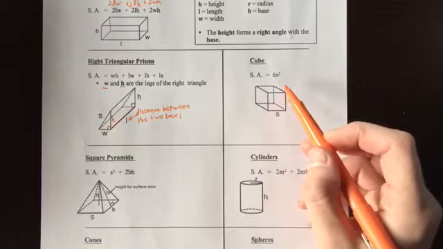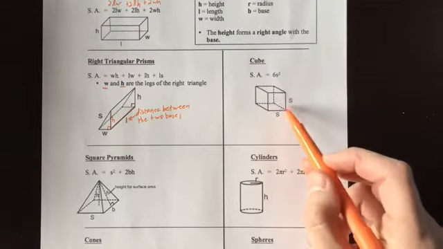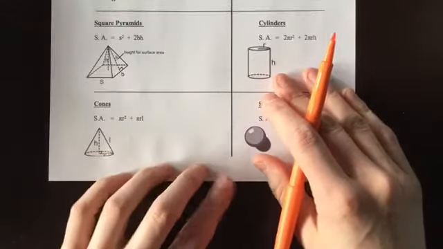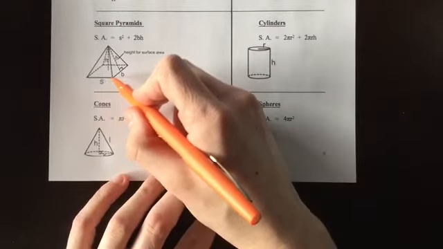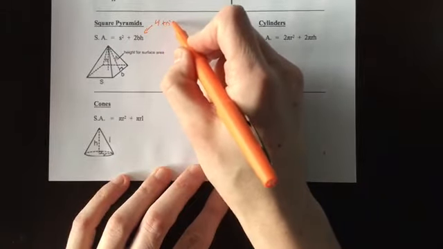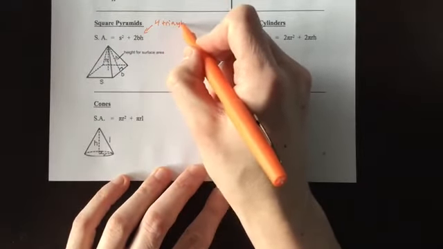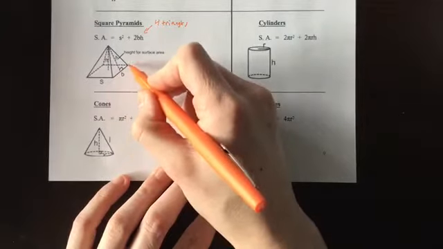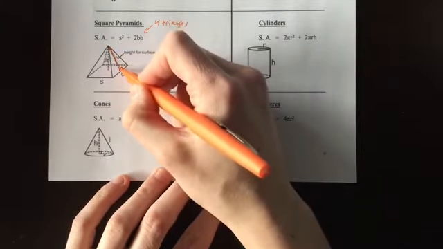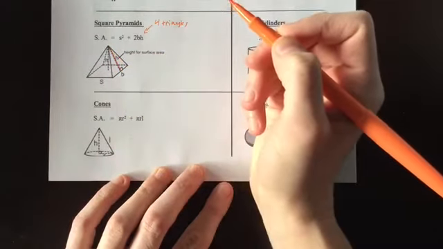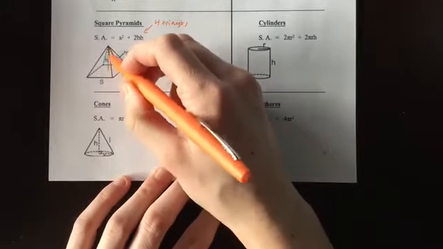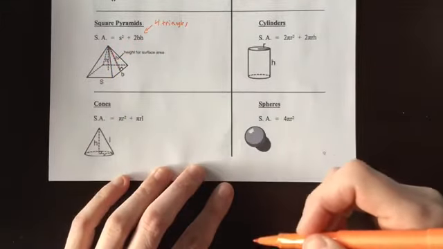Cube, pretty straightforward, 6s squared, 6 times the area of that square. When we look at our square pyramid, we've got S, and then here is referring to the 4 triangles. The 2BH, where we have our base of the triangle and the height of the triangle. The height of the triangle, the height we use for surface area, is on the outside of our pyramid, whereas if you remember yesterday, we talked about the height for volume being on the inside.